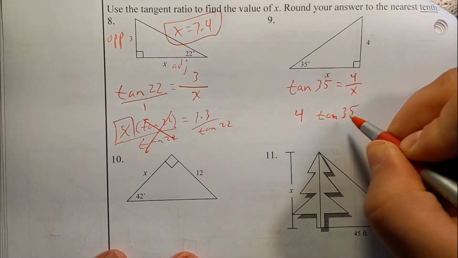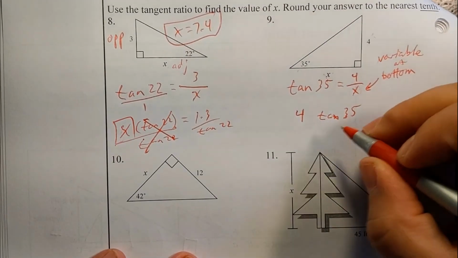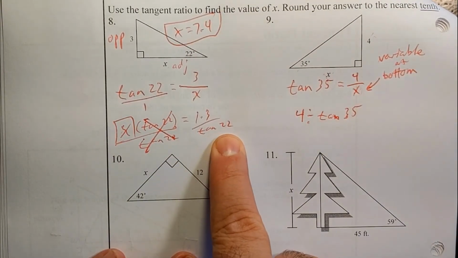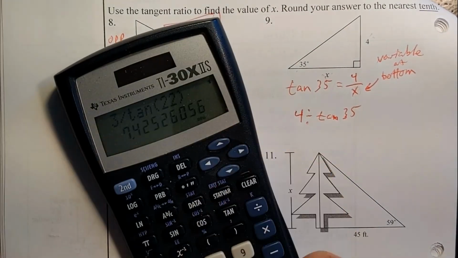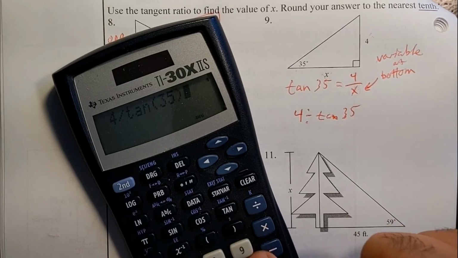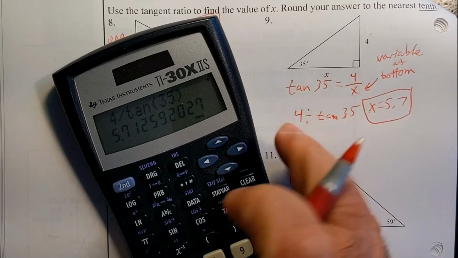And the way that it works out, because of order of operations, if the variable is on the bottom, then that's when you're going to divide, just like we did earlier. We divided by the tangent of 22. So in the calculator, you go 4 divided by the tangent of 35. And that gives you your answer, and you move on.